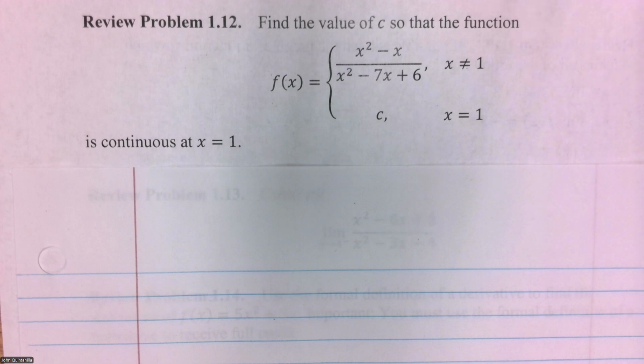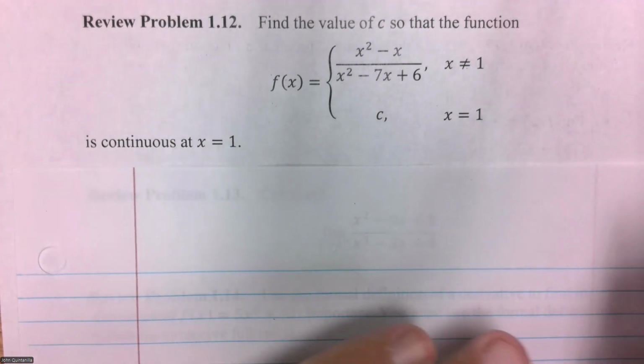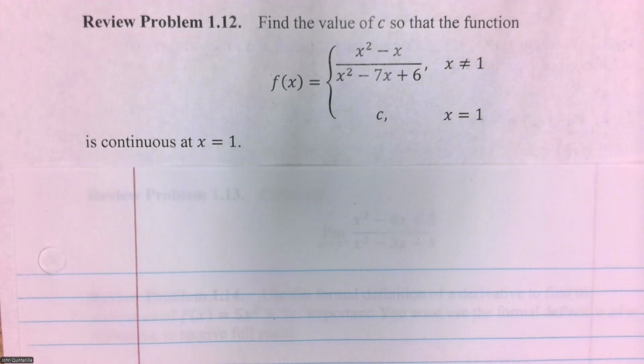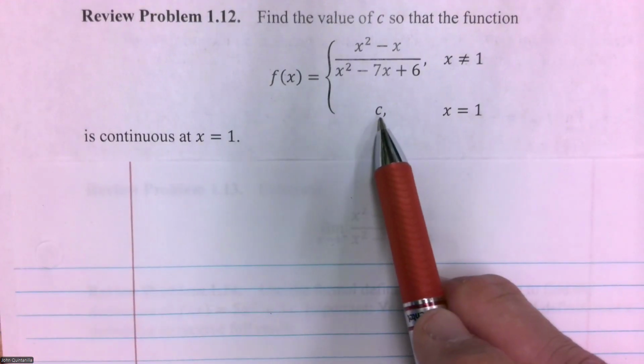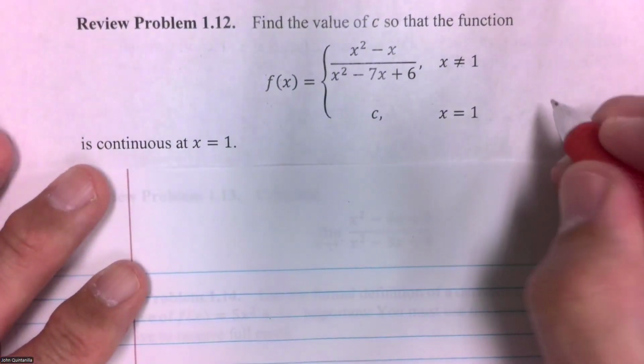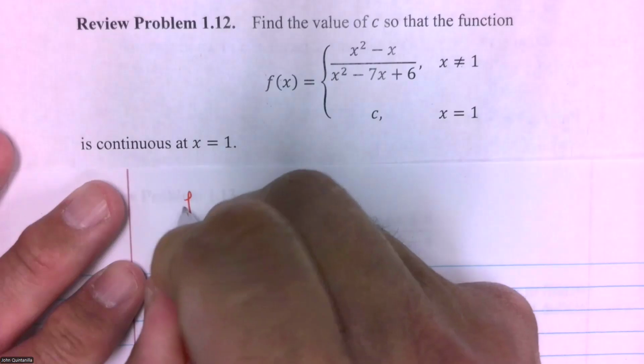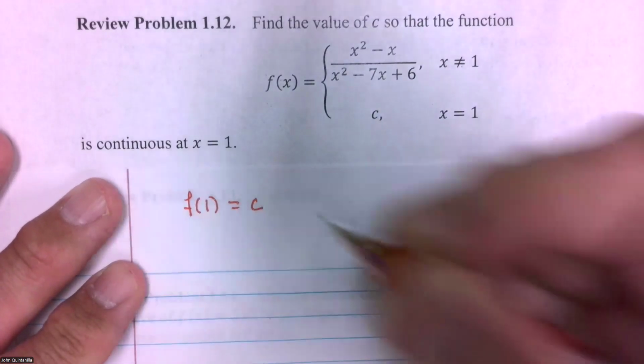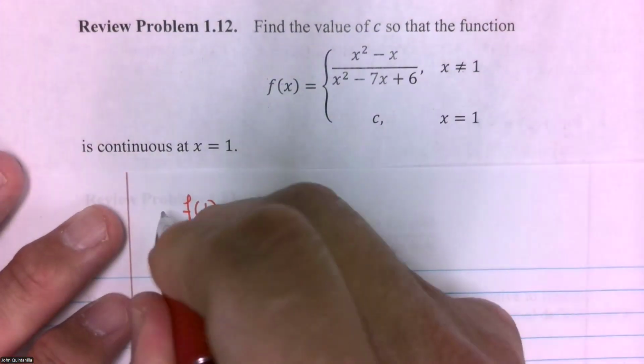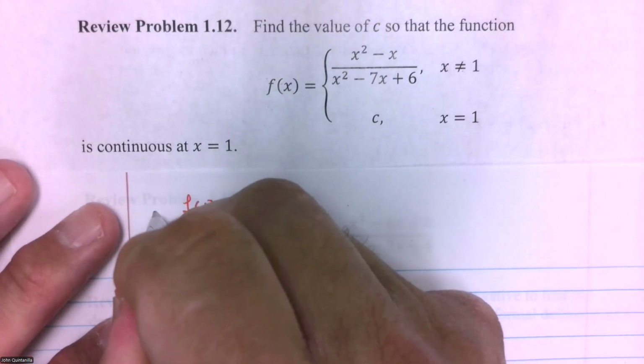All right, now what's the definition of continuous? The definition of continuous is that the function exists, the limit exists, and the two things are equal. Okay, so the function exists. That's clear. So f of 1 is equal to c. So that's good. That's the first thing we need to check.